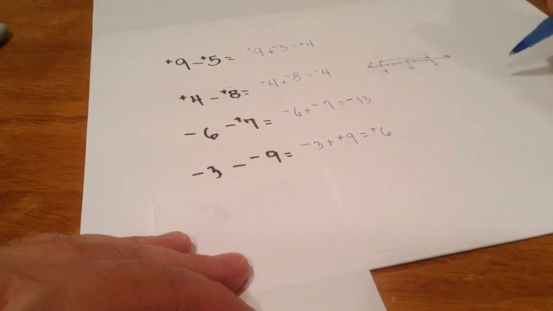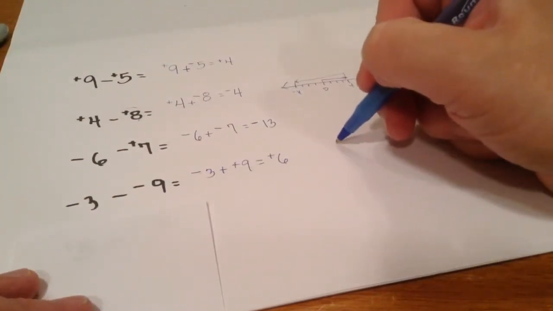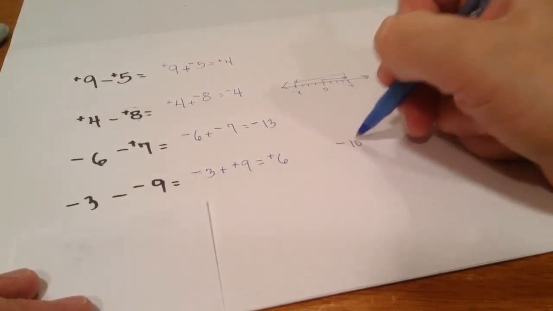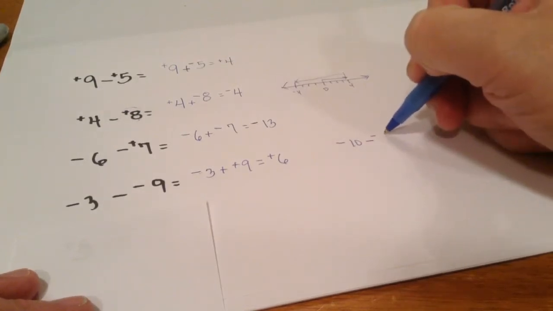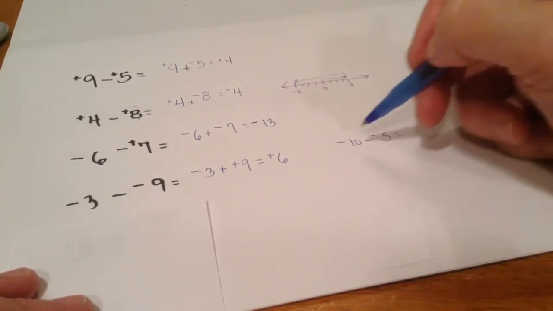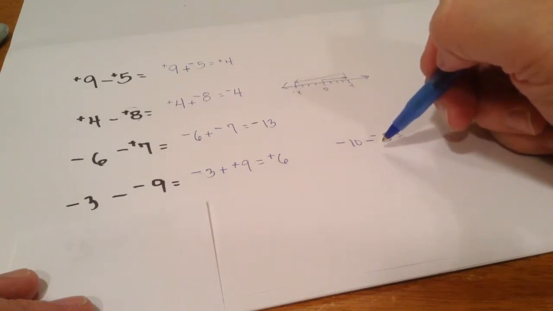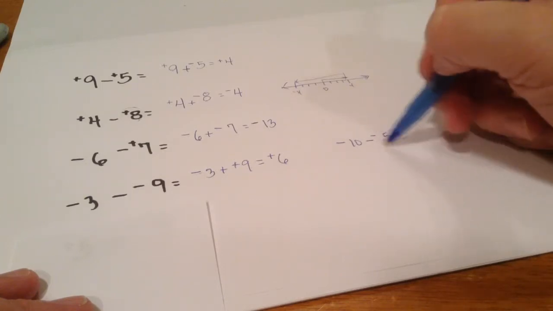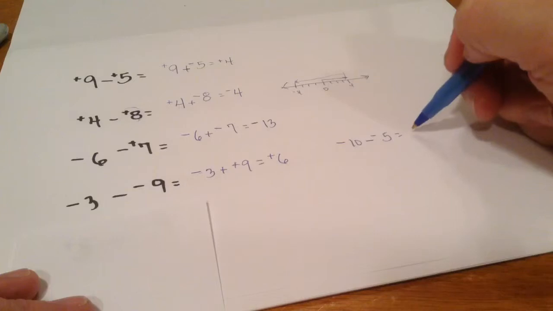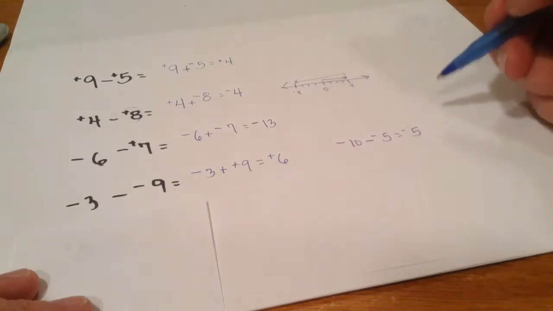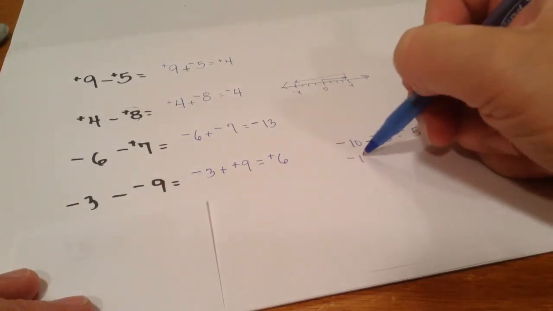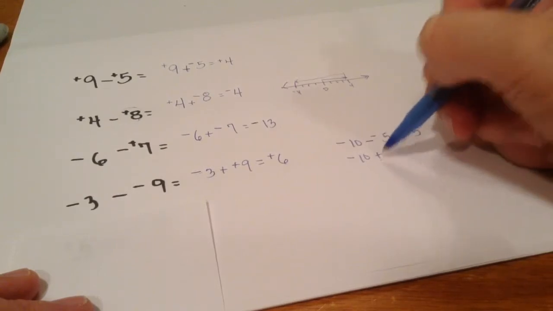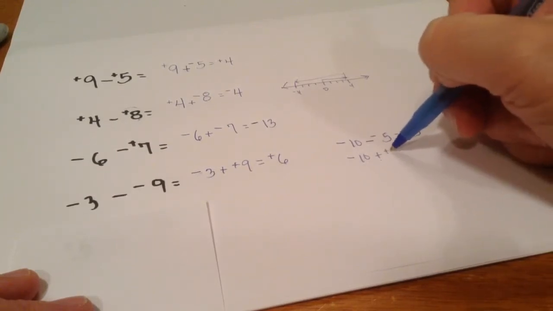Okay, let's try a different example to the side for a second. Let's say we have negative 10 minus negative 5. Well, we have 10 of anything that's negative, and you take away 5 of those things, you're going to be left with 5 negative, which is the same as saying negative 10 plus the opposite of negative 5, positive 5.